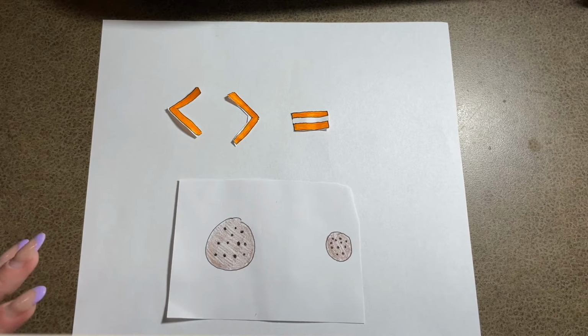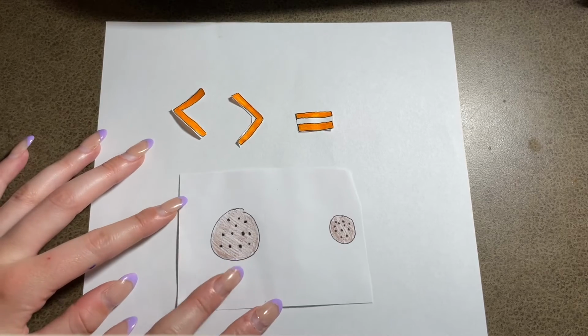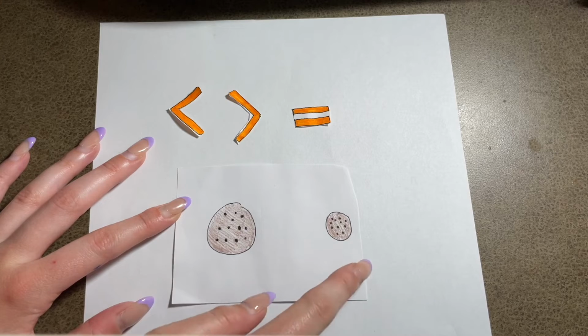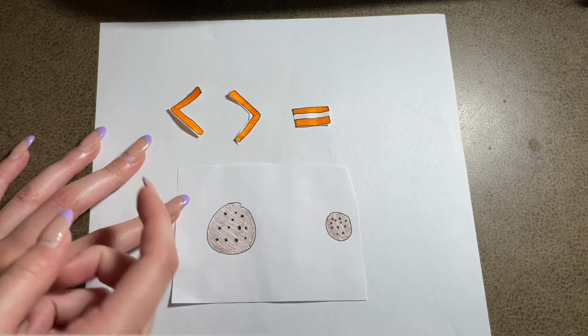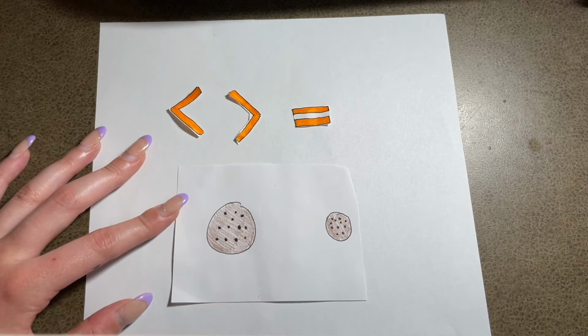So a really great way to think about this is to think about cookies. When you have a really big cookie, obviously you want to eat it. So if somebody offers you a small cookie versus a big cookie, you're going to want to eat the big cookie, right? So here I have 2 cookies. This one is obviously a lot bigger than this one. So we have these 2 comparing signs, and what we want to do is have our mouth open towards the bigger cookie, because obviously we want to eat the bigger cookie.